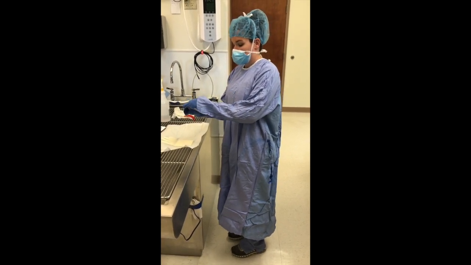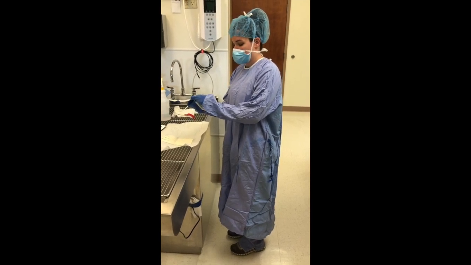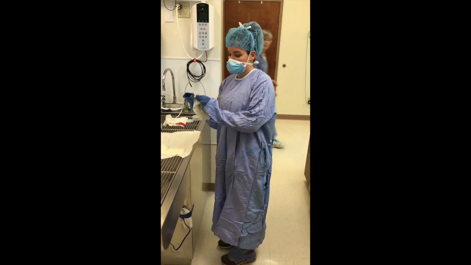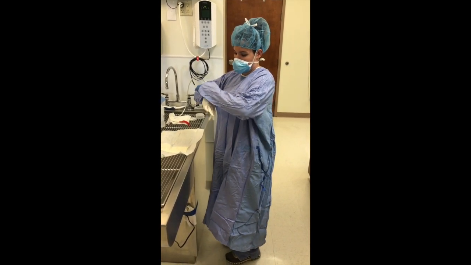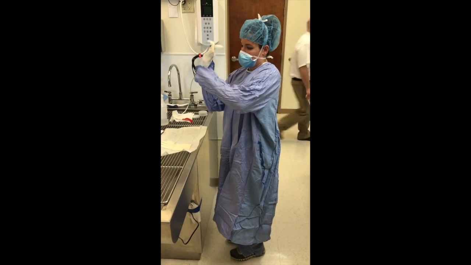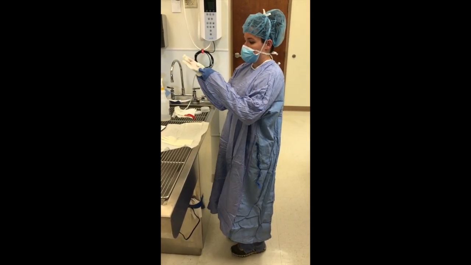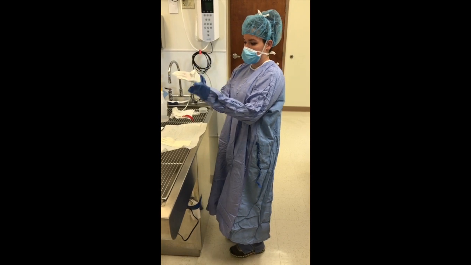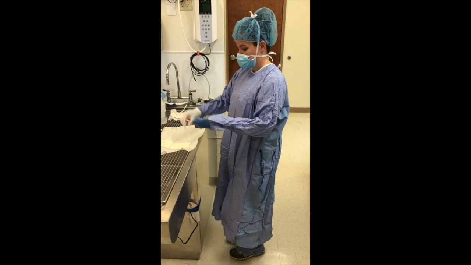I'm going to grab the top cuff through the cuffs of my gown, and I'm going to fold my fingers into the glove, and then push my hand in. And I'm doing this without ever putting my hands through the cuffs so that nothing is contaminated.